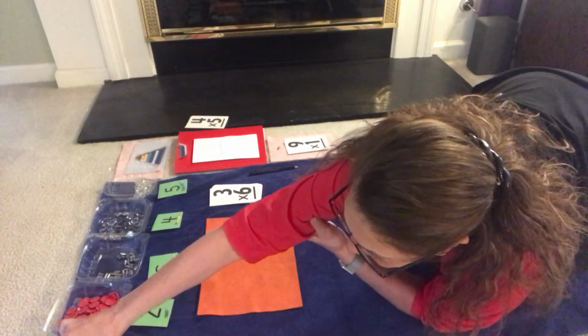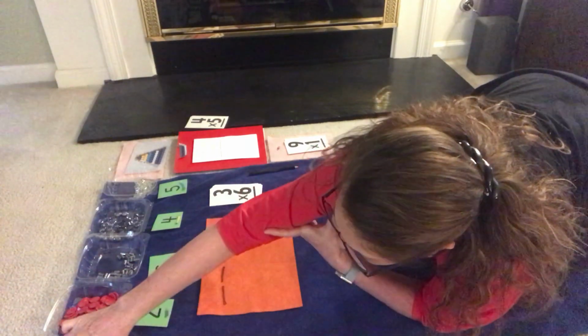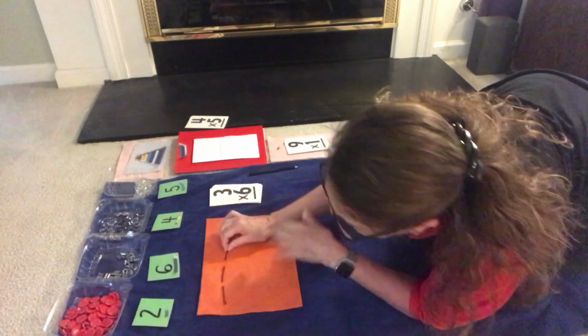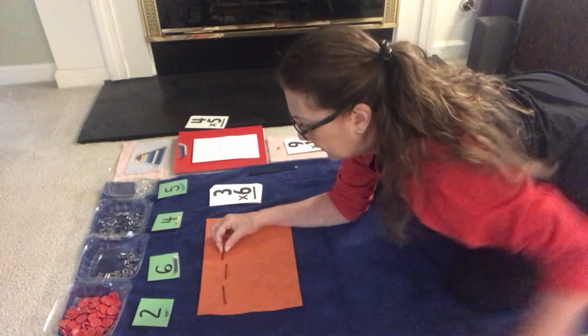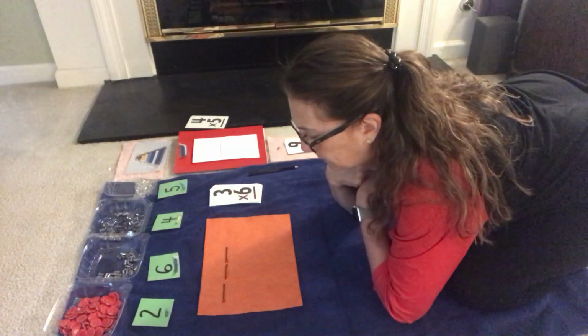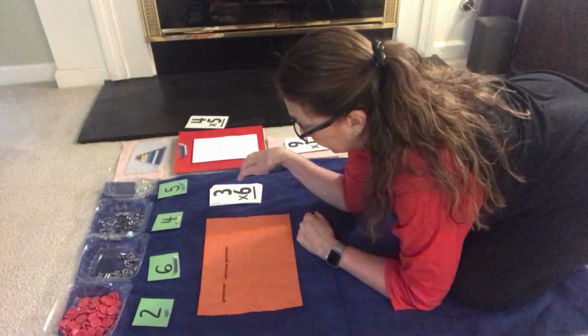So let me get my first one. 1, 2, 3. Okay, this is my pretend pink bead bar, and I've got it 1 time, and I need to do it 6 times.